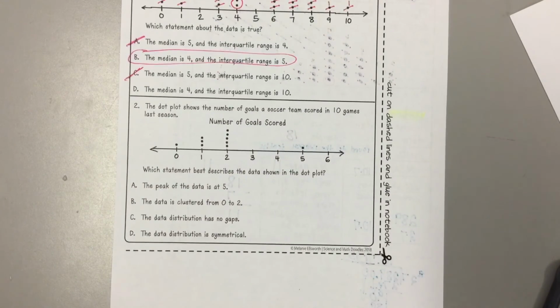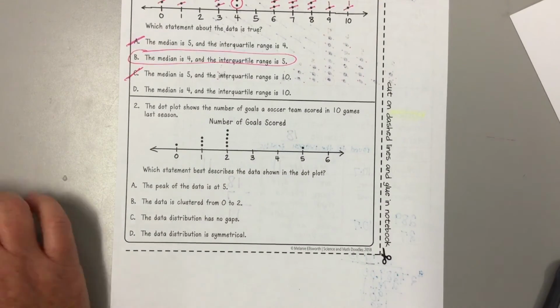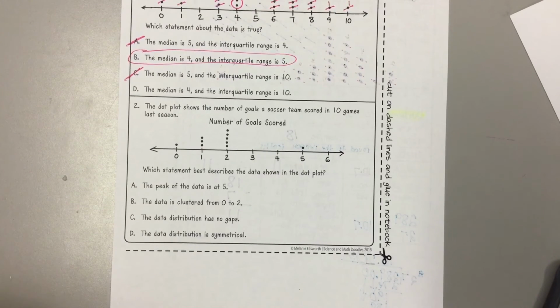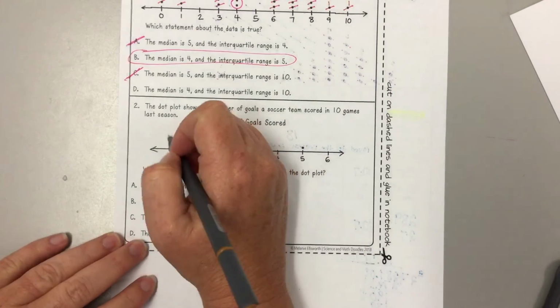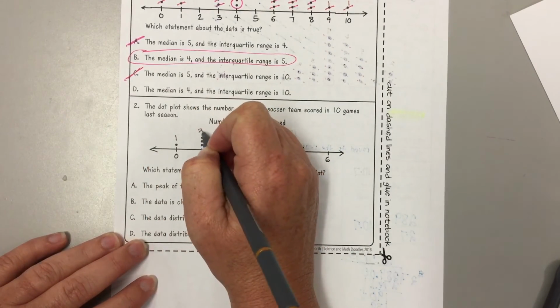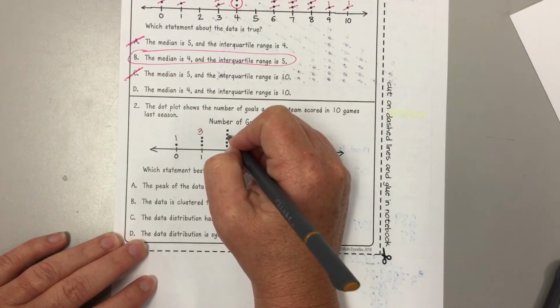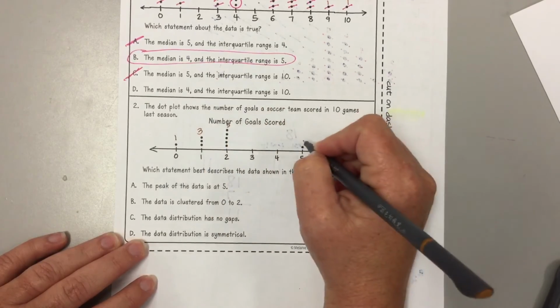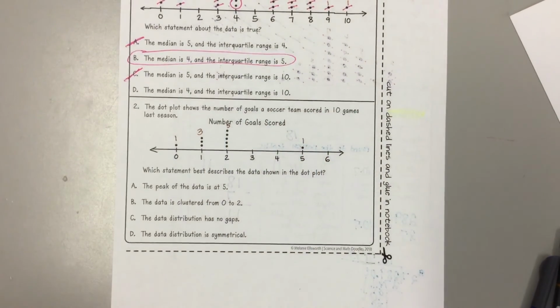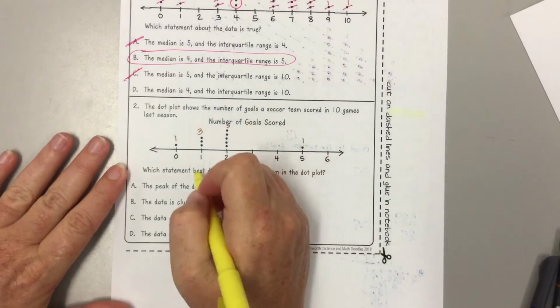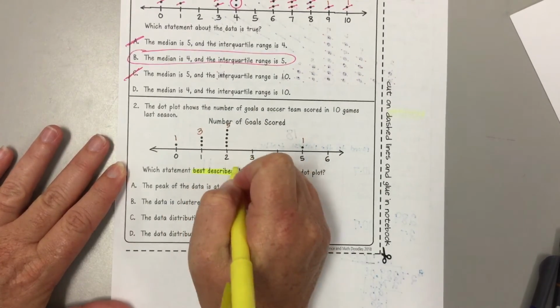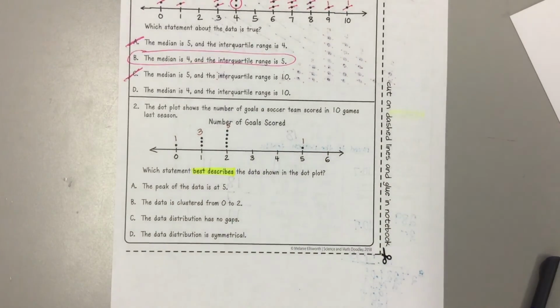All right, number 2. It says the dot plot shows the number of goals a soccer team scored in 10 games last season. So I've got 1, 3, 1, 2, 3, 4, 5, and 1. Which statement best describes the data in the dot plot?